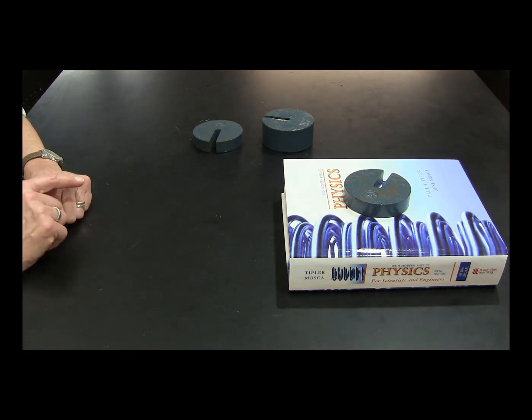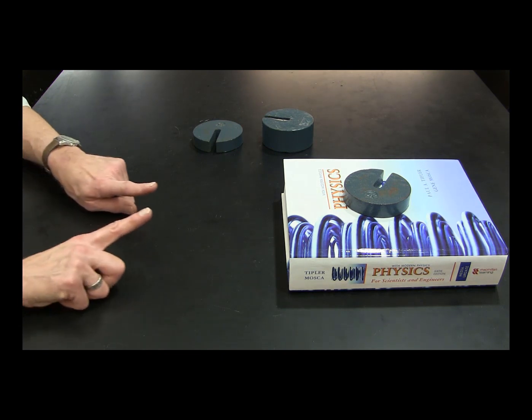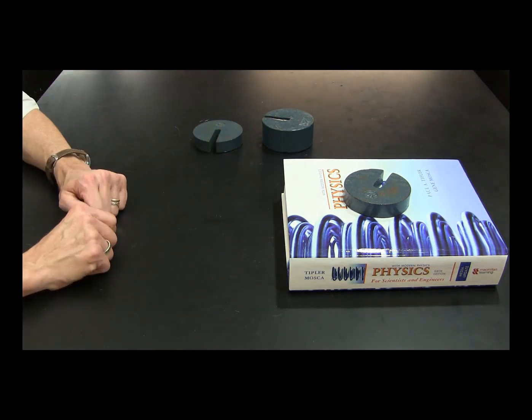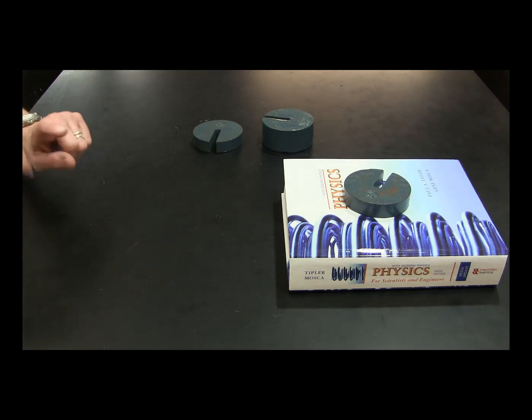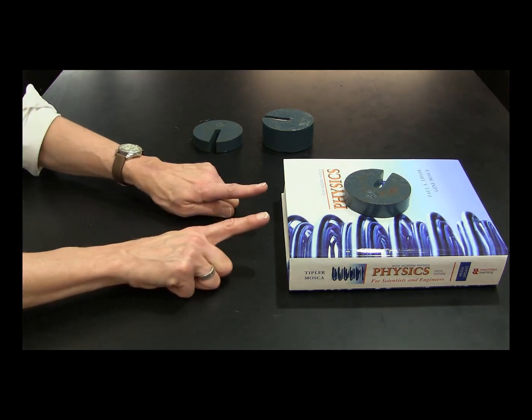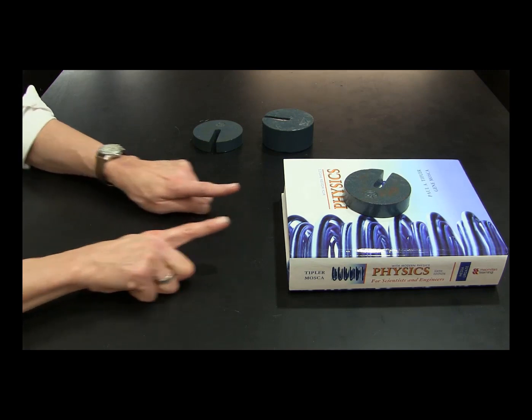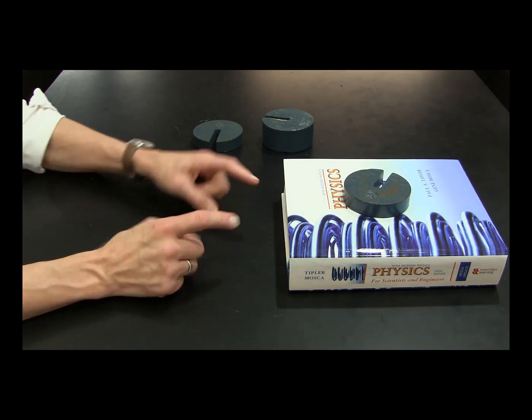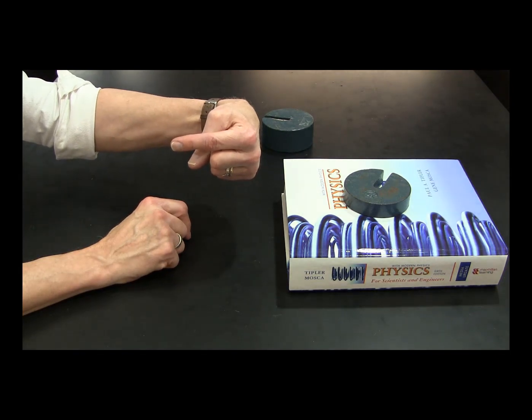If the acceleration is 0, what is the net force acting on the book? It must be 0. So whatever force I'm applying must be exactly balanced by the force of kinetic friction. So when I'm pushing on the book at a constant speed, I am actually measuring what that force of kinetic friction is. Whatever I push is exactly being balanced by the kinetic frictional force.